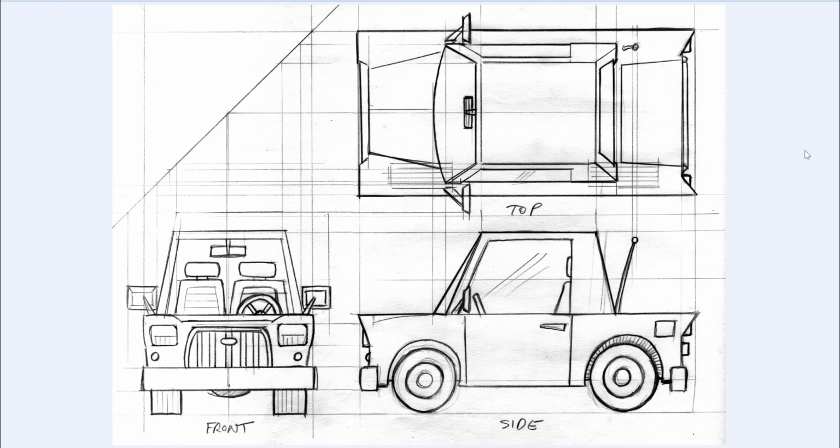So first image here is a car is considered a prop, much like the hammer that we had done last semester. So a plan view is in order for your design. In this case, I have a top, front, and a side view. I could duplicate the front view on the left onto the other side and create a back view. So it all depends on what views you're using and what you need for your layout, your environment, and if this car is being animated or it's part of the environment, however you're going to use it.